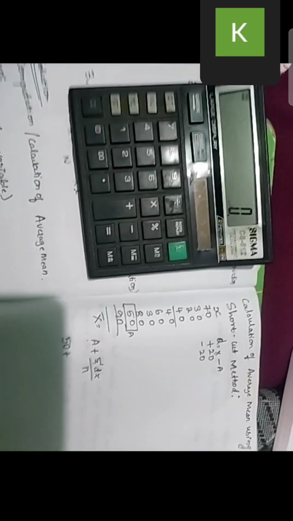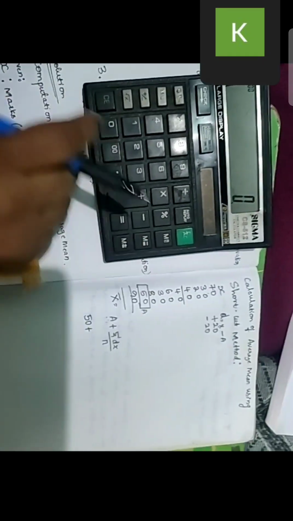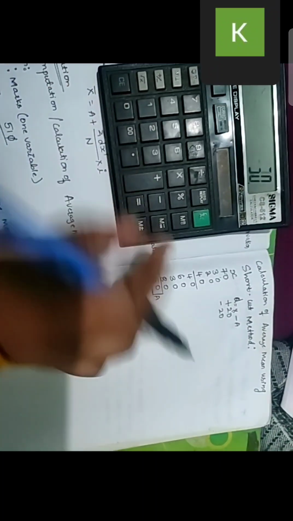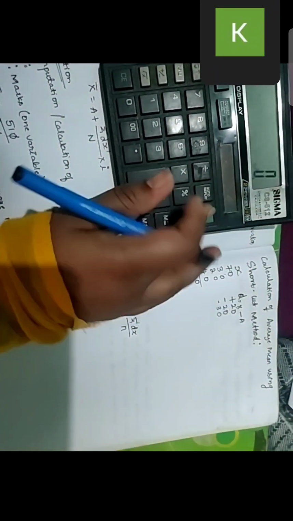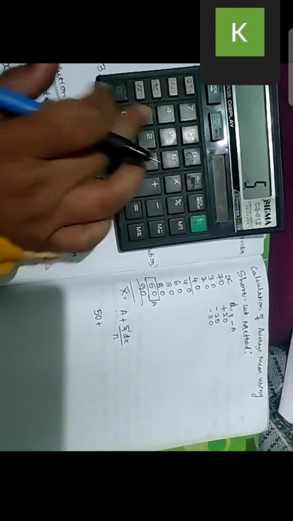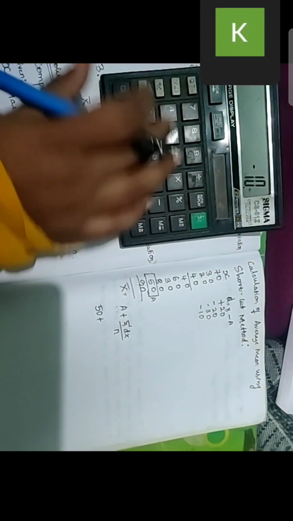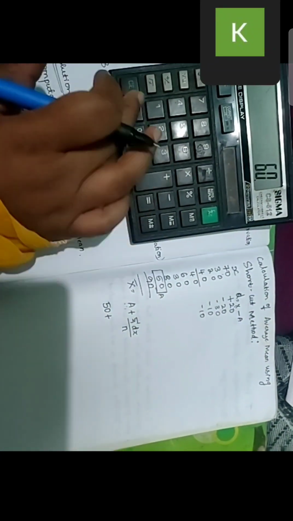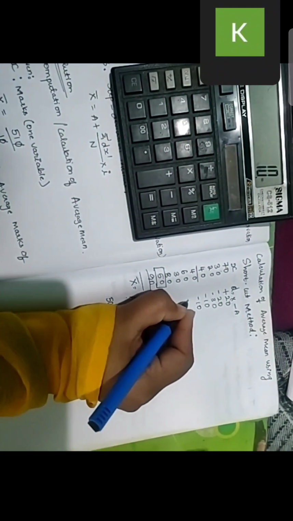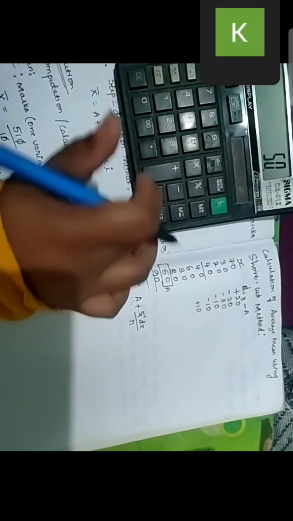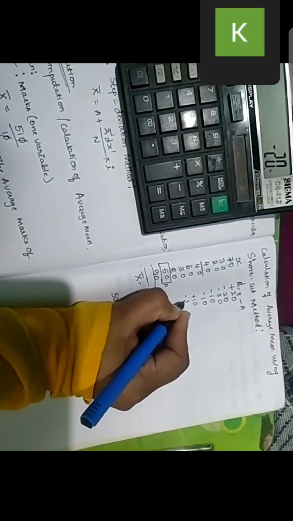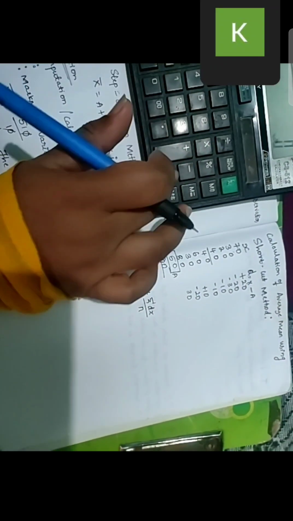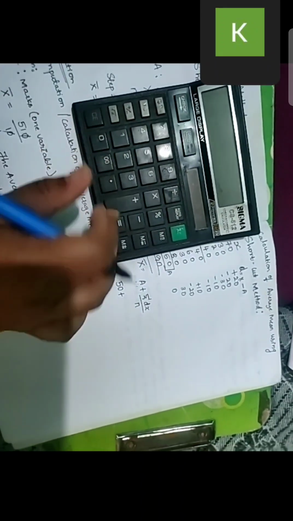Our next is 20 minus 50, minus 30. 40 minus 50, minus 10. 60 minus 50, plus 10. 30 minus 50, minus 20. 80 minus 50, 30. 50 minus 50, 0. 90 minus 50, 40.